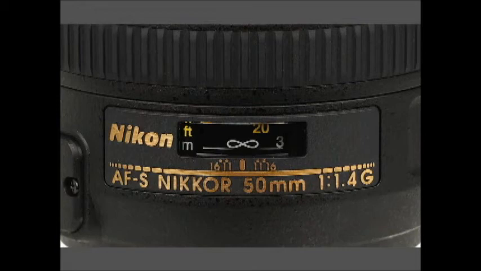So, how to read a lens. All lenses are marked with their focal lengths and their maximum aperture value. So, what is the focal length on this lens? 50 millimeters. Is this a zoom lens? No, it does not zoom. Trick question here: what's the maximum aperture value?